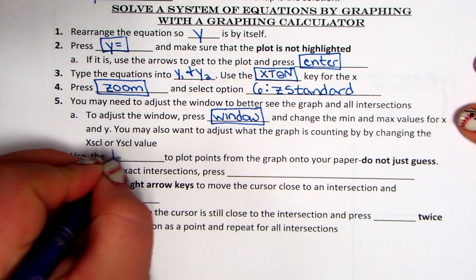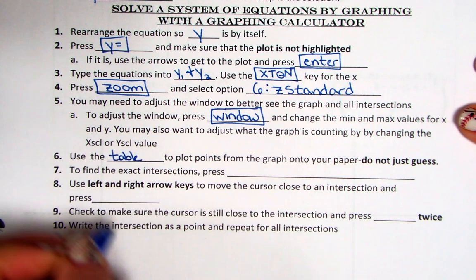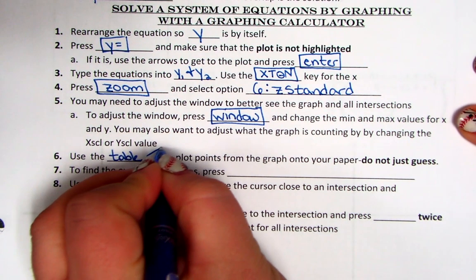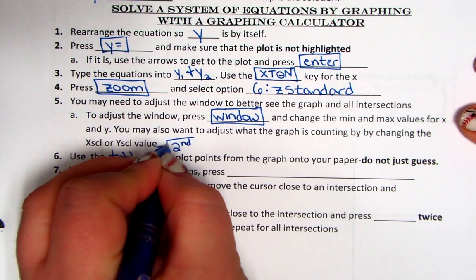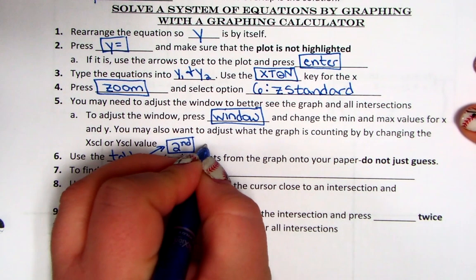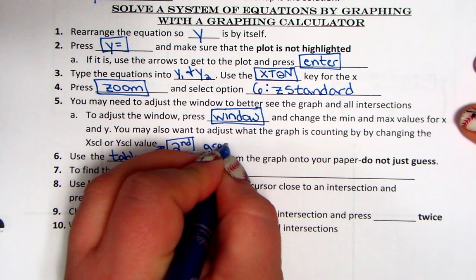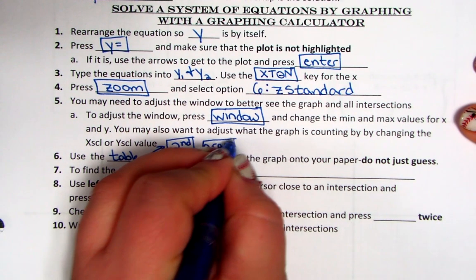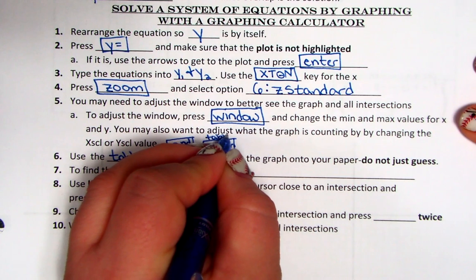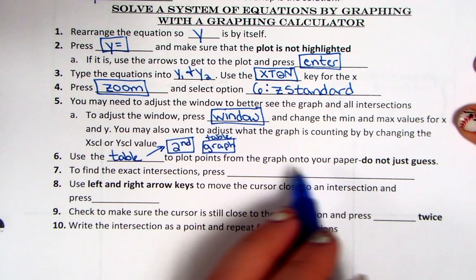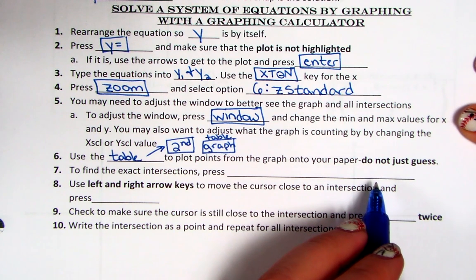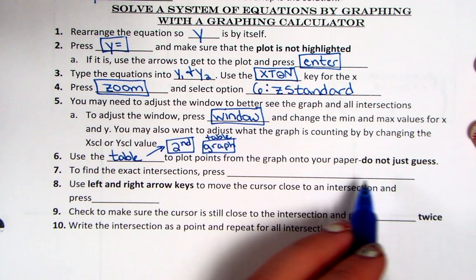Then we are going to use the table function to plot your points. To get to the table, just as a reminder, you're going to press second and you're going to hit the graph button. It says table right above it. Once you have gone to the table button, plot all of the nice points that you see that will fit onto your graph. Don't worry about trying to estimate the decimals unless there are no other integer numbers to plot.